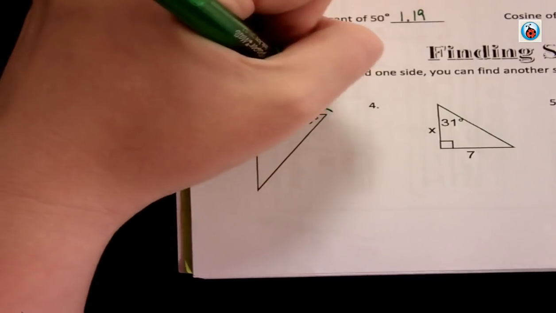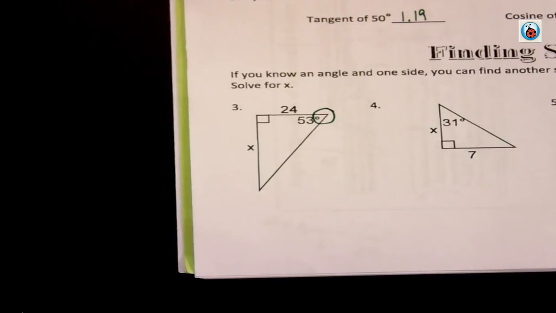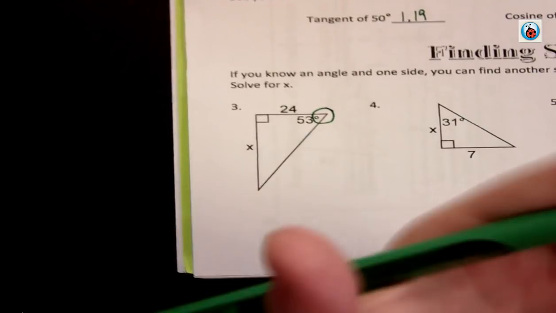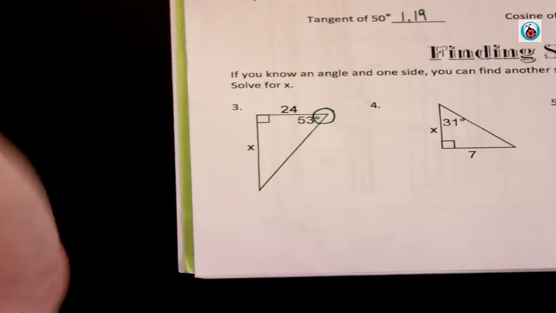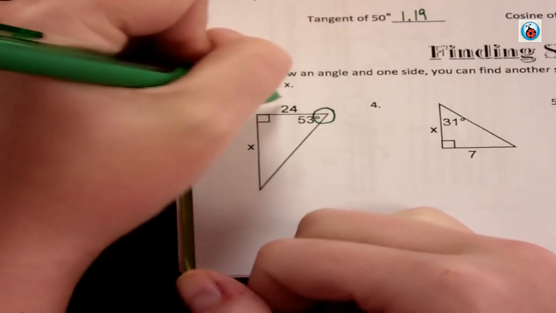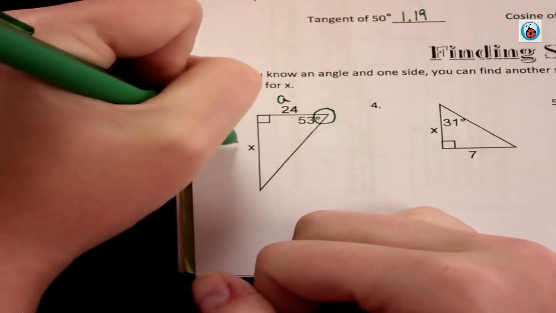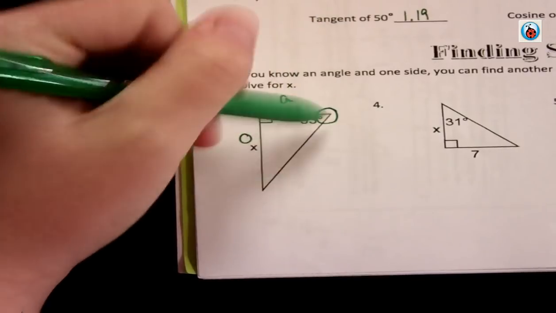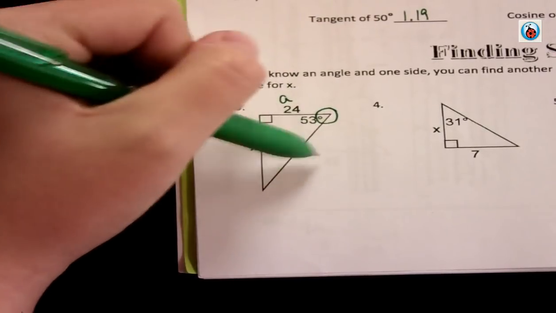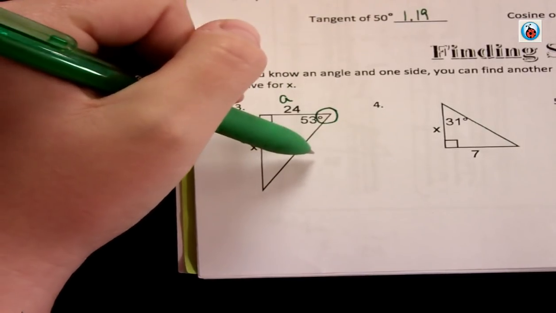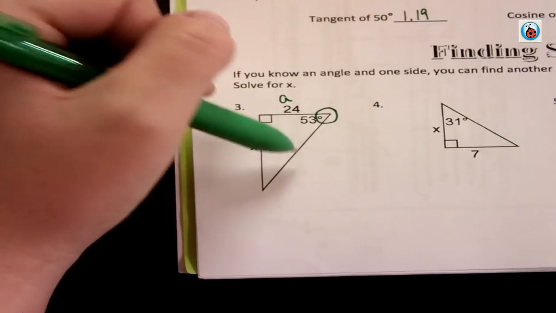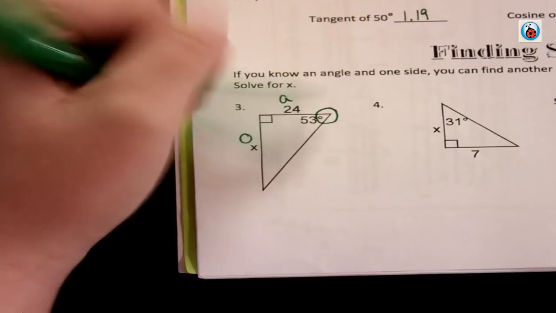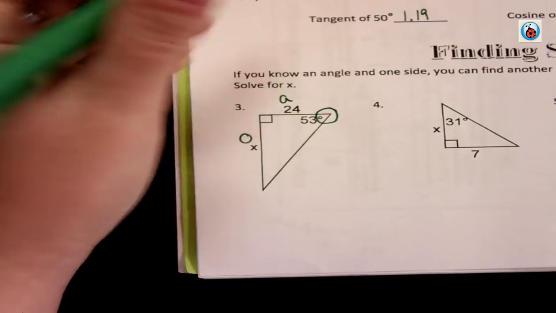You have your angle, which I'm going to circle, because remember we circle our reference angles, and then you have your two sides. Notice triangles have three sides. One of them has nothing on it. So we are going to label the sides that actually have something written on it. This is our adjacent, and this one is opposite. The reason I'm not going to label this hypotenuse is because it will just confuse you, alright? So only label the sides that have something on it. The hypotenuse is blank, so we're not going to touch it.